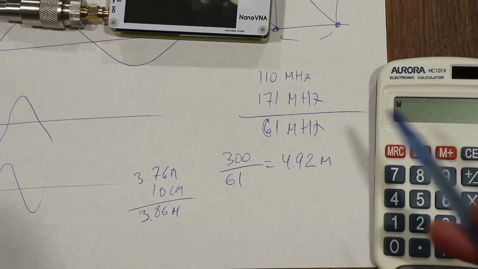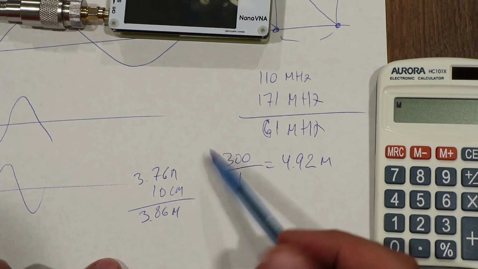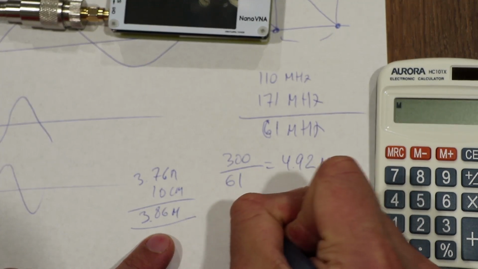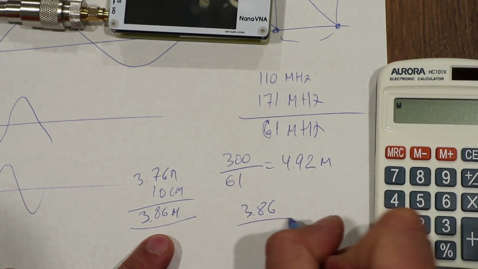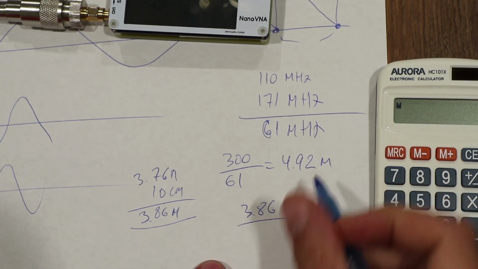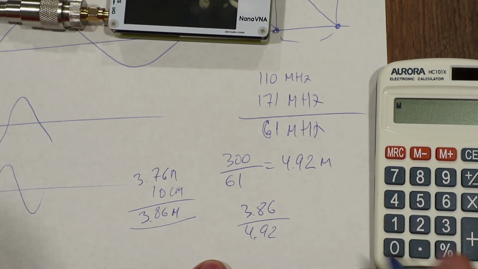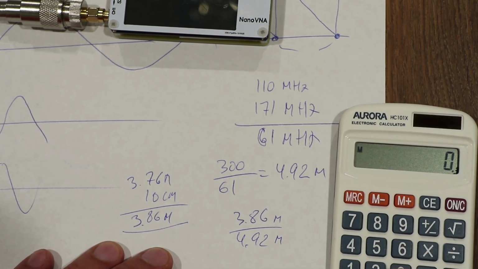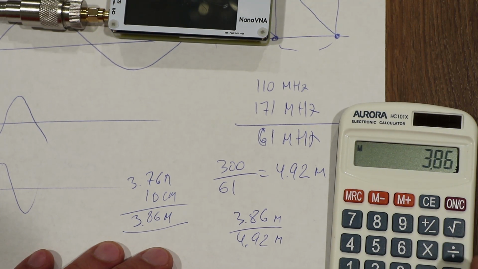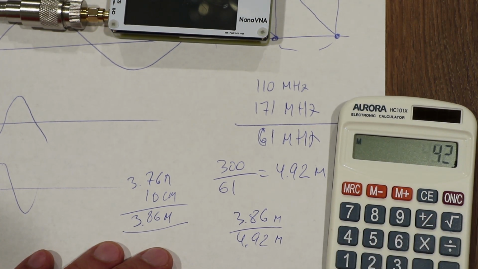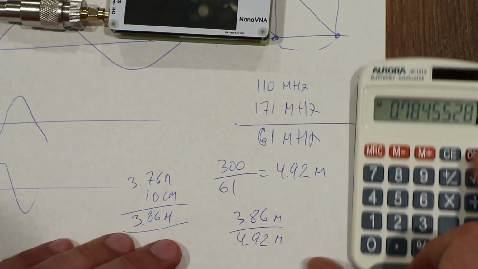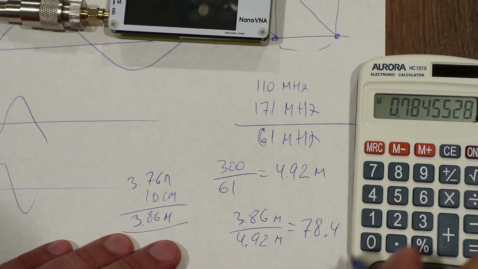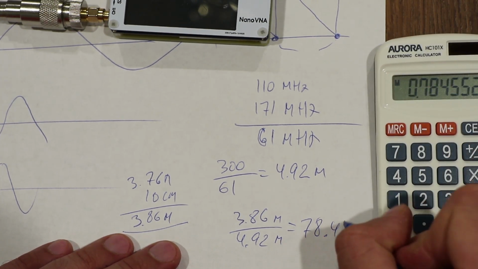To calculate the velocity factor, we need to take the actual length of the cable, 3.86, and divide it by the measured electrical length, which is 4.92. Both of these are in meters, and we get a ratio. So it's 3.86 divided by 4.92, and we get 78.4 and a half percent.